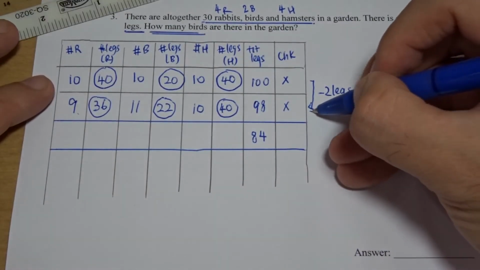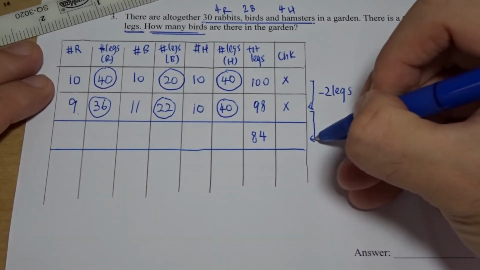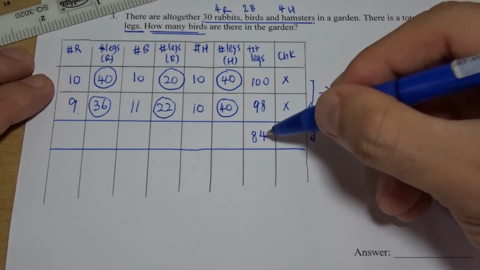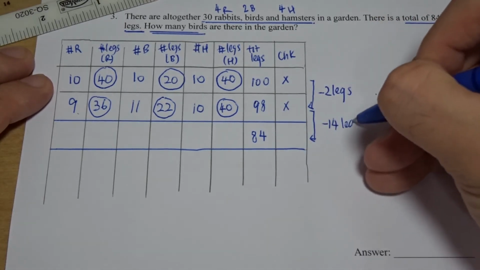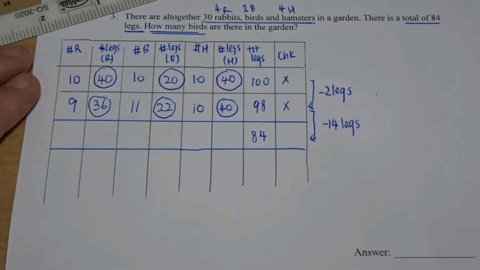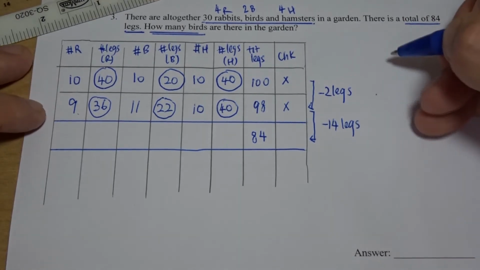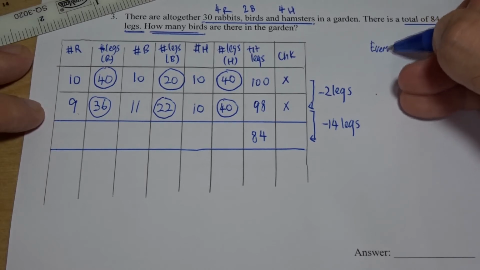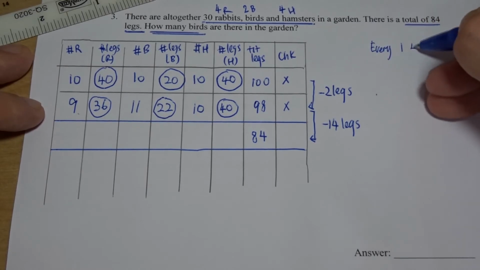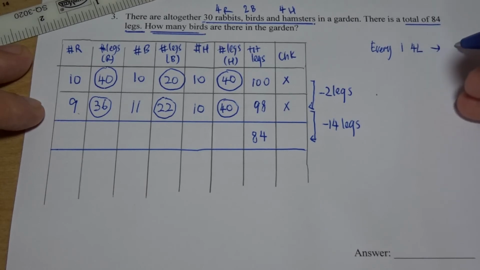We ask ourselves, how many legs must we reduce to meet this condition? In this case, 14 legs. So we can write this here. Every one four-legged animal would reduce by 2 legs.